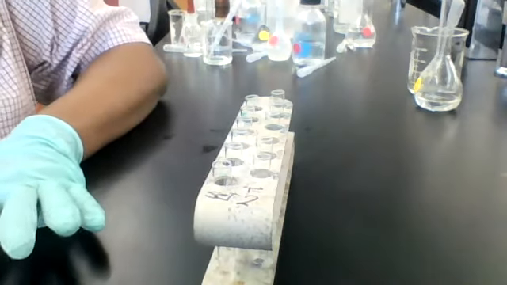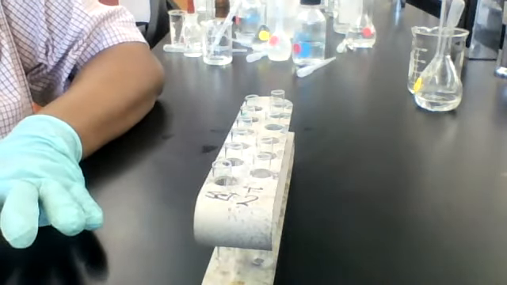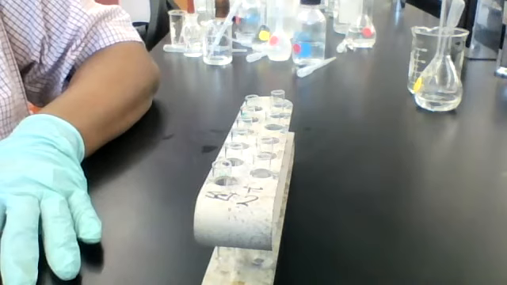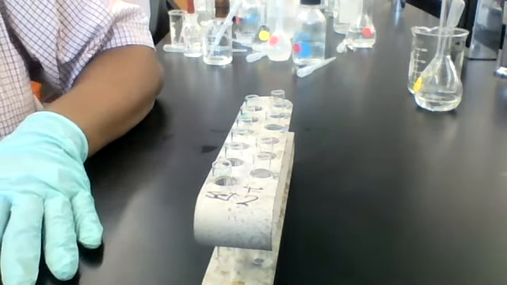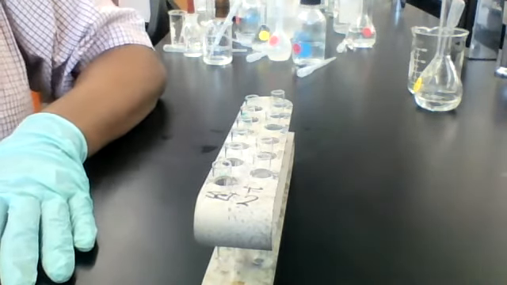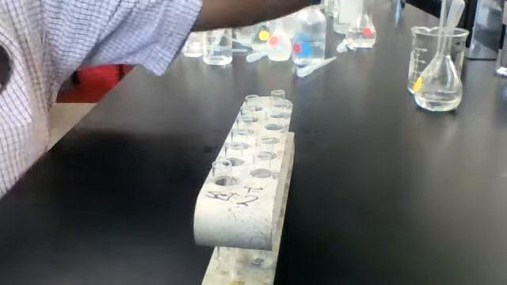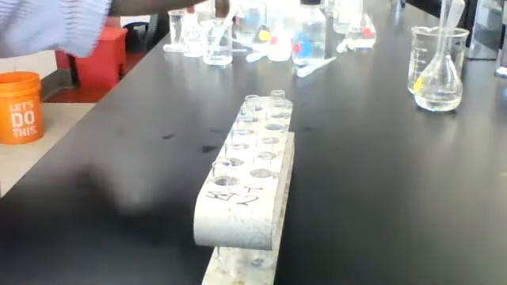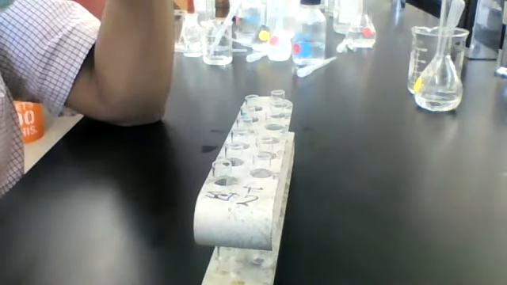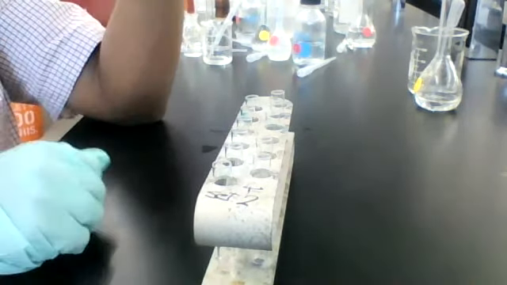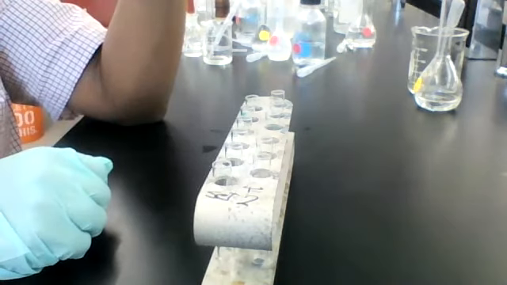Okay, so that was 3 molar sulfuric acid reacting with zinc. We saw fairly intense bubbling. There was some faint fizzing. That was about it. The tube was not warmer. There was no fuming.